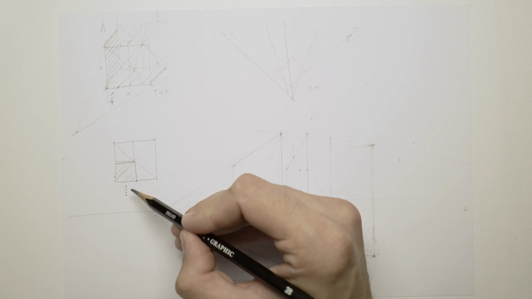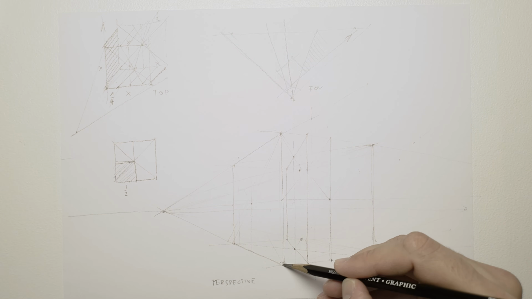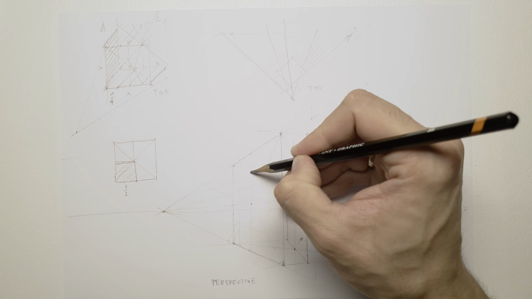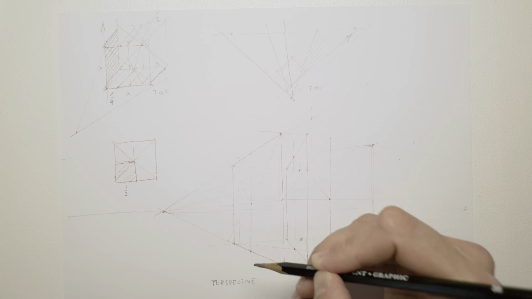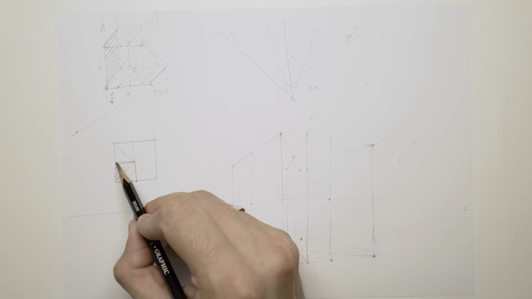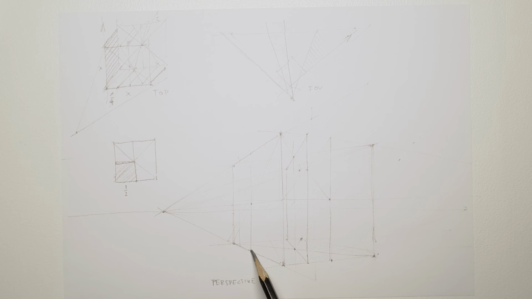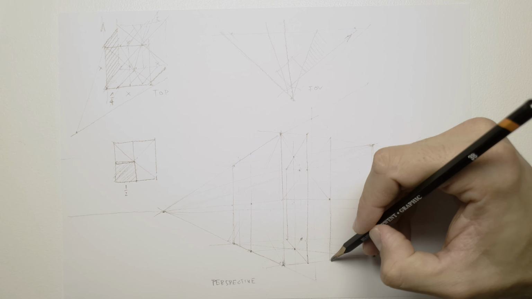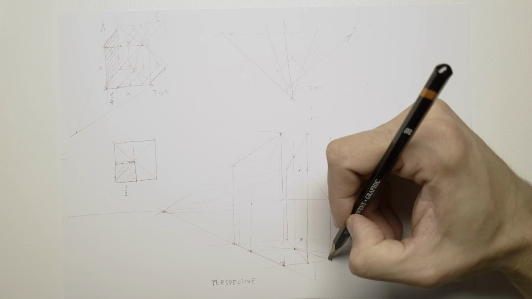That's this point. We've already got this edge. All we have to do, actually, we've already got this one, this point over here. All we have to do is just to connect the very center of the cube with this point. Center of this cube with this point.